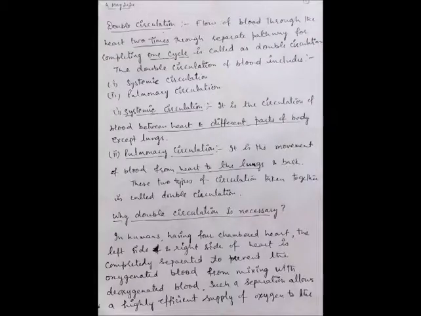Since in this process blood flows twice through the heart in one cycle, this type of transportation or circulation of blood is called double circulation. Now, definition of double circulation: flow of blood through the heart two times through separate pathways. Separate pathways mean from right side of the heart and left side of the heart. Completing one cycle is called double circulation.